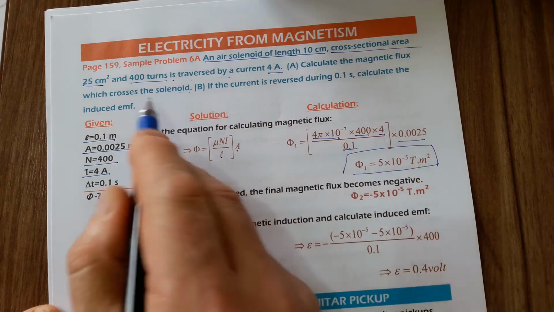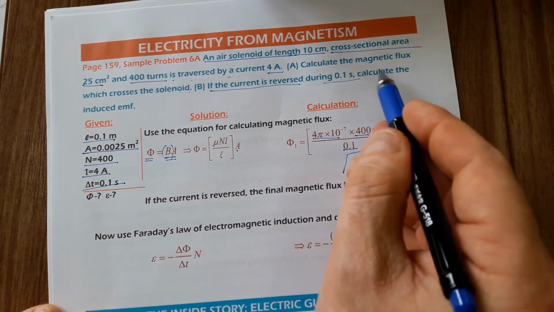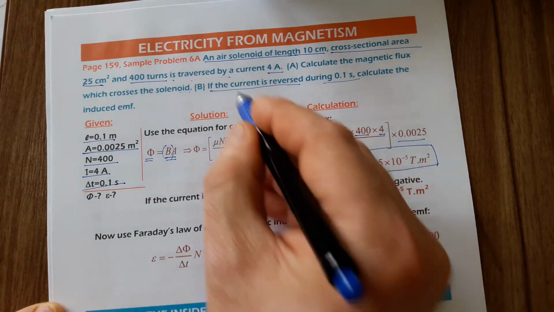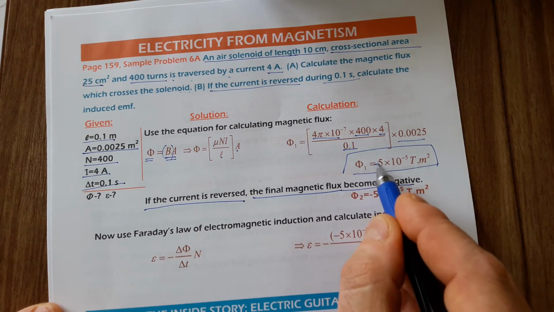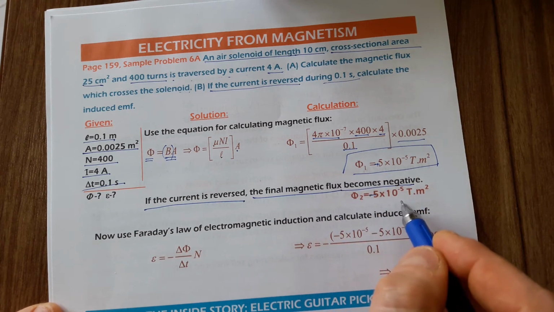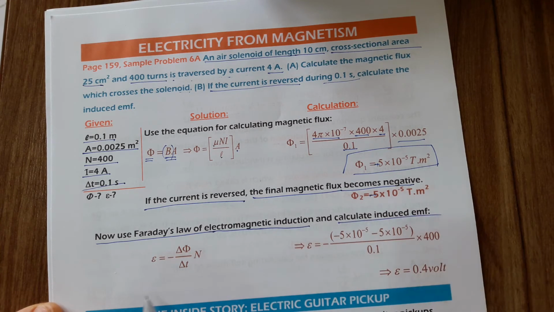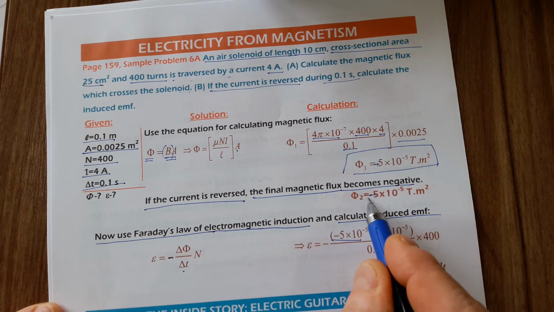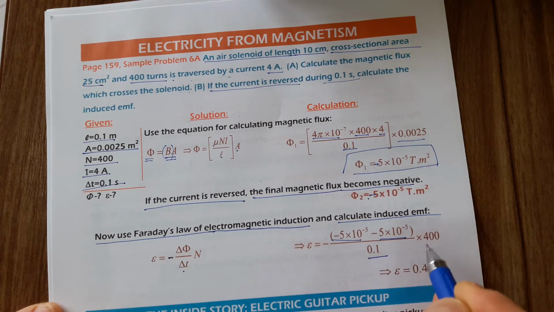If the current is reversed during 0.1 second, so delta T is 0.1 second, calculate the induced EMF. When the current is reversed, the final magnetic flux becomes negative. If initially it's positive 5 times 10 to the power minus 5, the final will be negative 5 times 10 to the power minus 5. So as you see, magnetic flux is changing. Simply use Faraday's law of electromagnetic induction: negative delta phi over delta T. Final magnetic flux is negative 5 times 10 to the power minus 5, initially it's 5 times 10 to the power minus 5, divided by time multiplied by number of turns. So it is 0.4 volt.